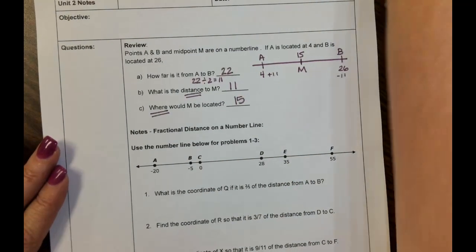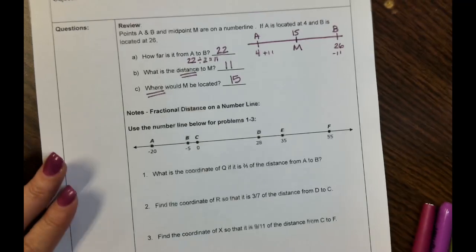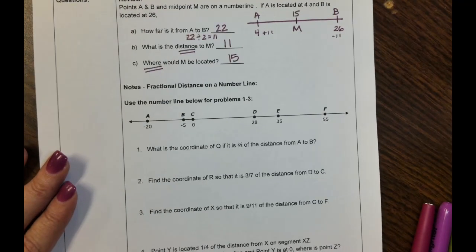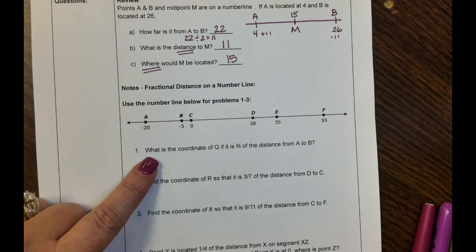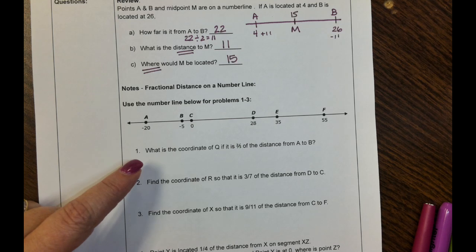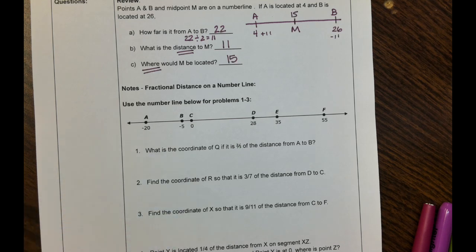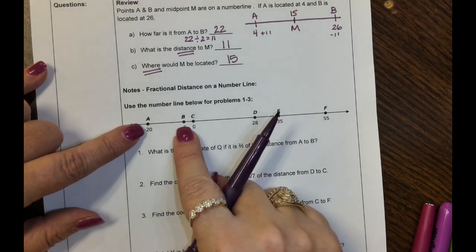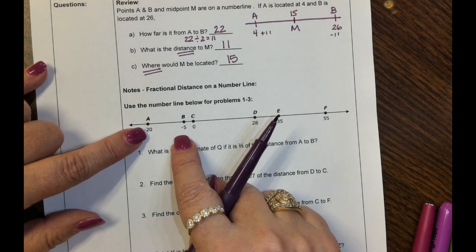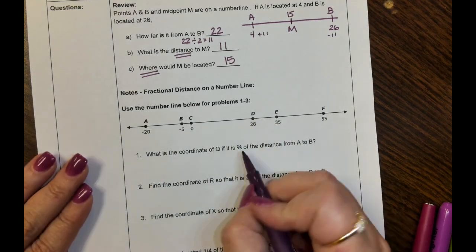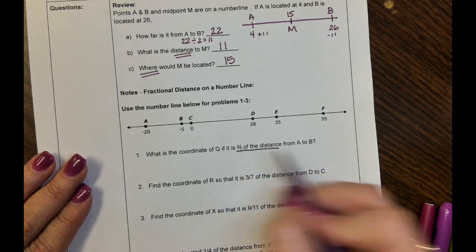So we're going to start with a number line. Just on a number line, we have this number line we're going to use for 1 through 3. It says, what is the coordinate of Q if it is 2/5 of the distance from A to B? So we're just going to look at this distance right here, and we want to go 2/5 of the way. So 2/5 of the distance means multiply.